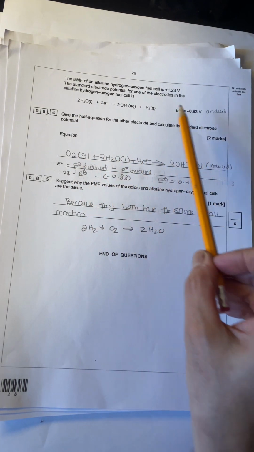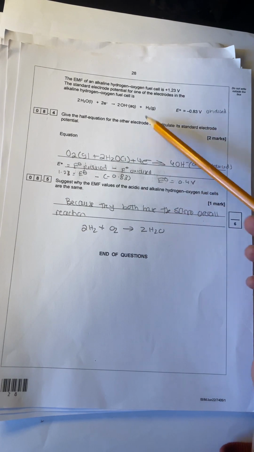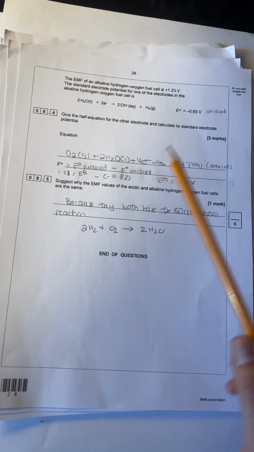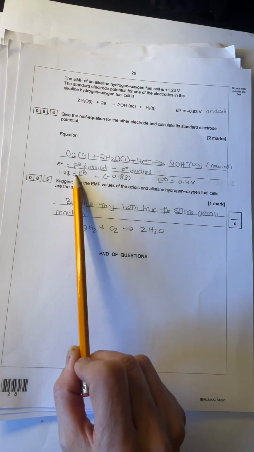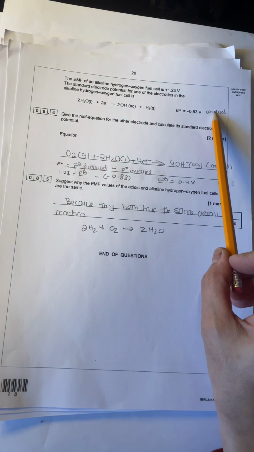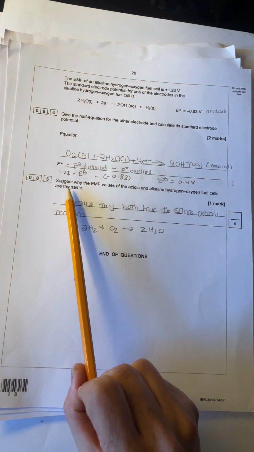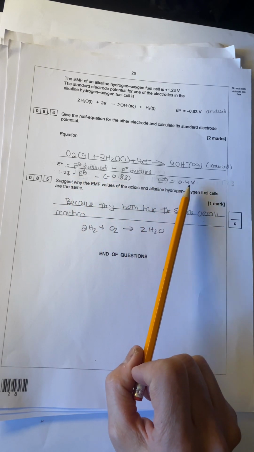We need to know which one is reduced and which is oxidized: this one is the reduced one, because the electrons go in there, and that one is the oxidized one, which goes to the other side. When you add them together, it becomes the overall equation. So 1.23 equals E reduced minus E oxidized, and you end up with E equals 0.4 volts.